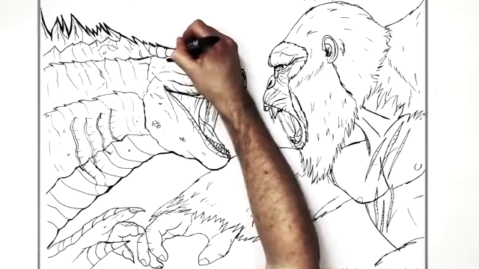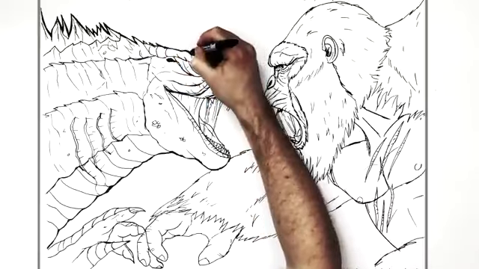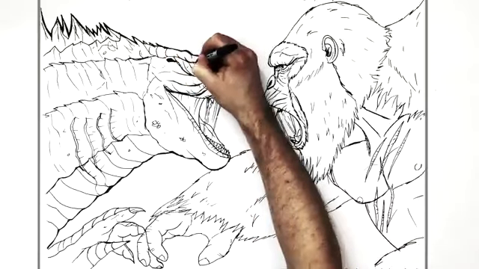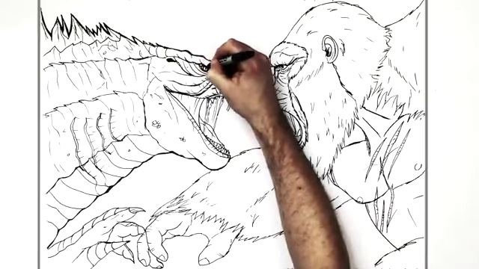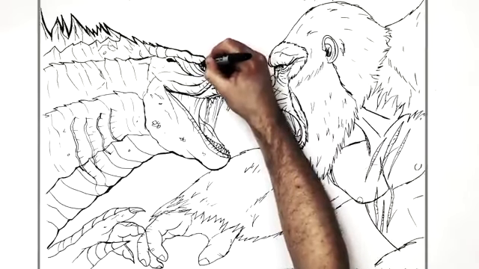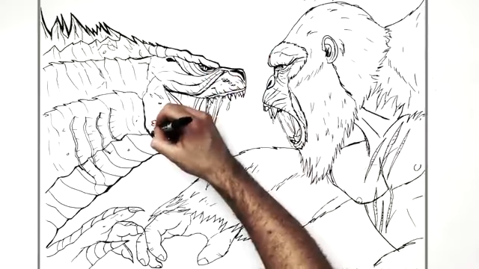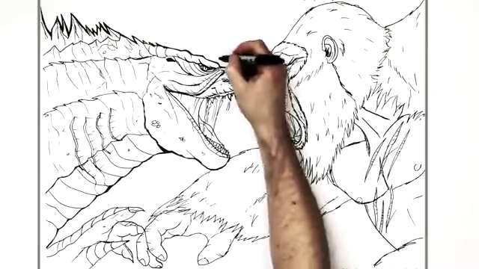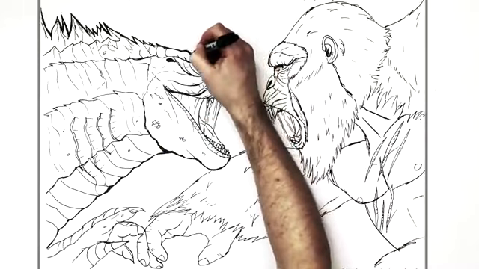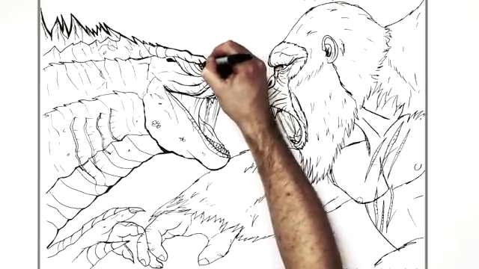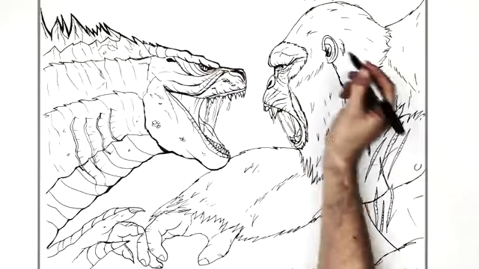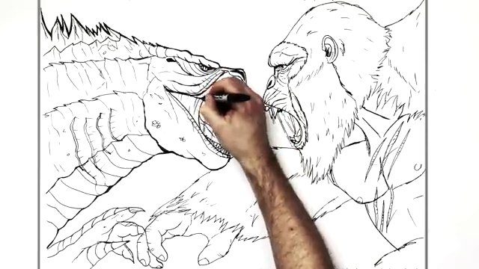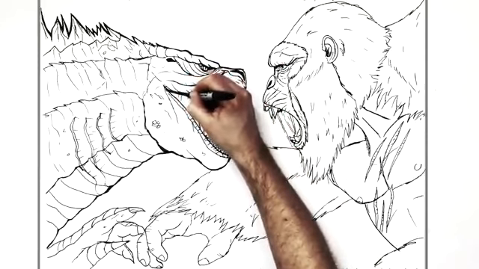So like the different weights of lines and stuff. So see what I mean? You give some shadow to things, and things tend to pop up a little bit more, that's all.